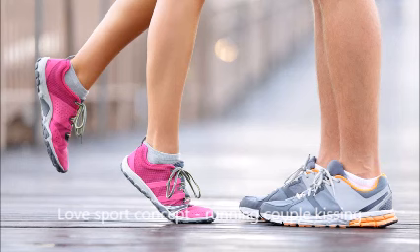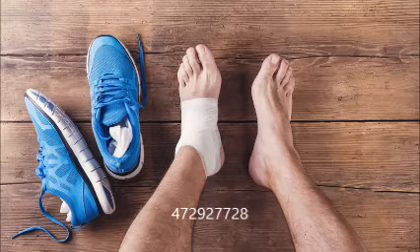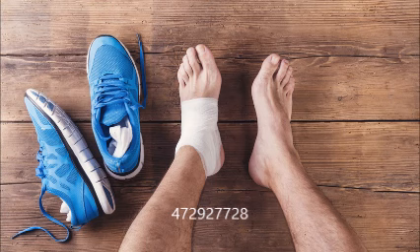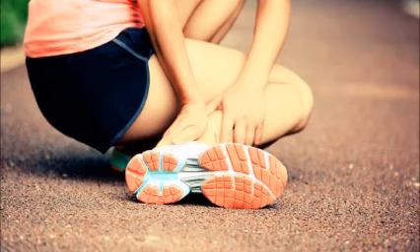This exercise can help to strengthen the malleolus and tibialis muscles on either side of the ankle. It can also help prevent or treat sprains. 9. Perform resistant ankle eversion. This exercise is very similar to the inversion.